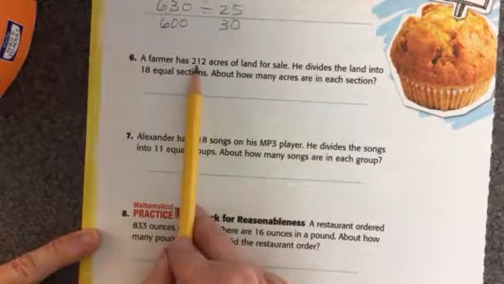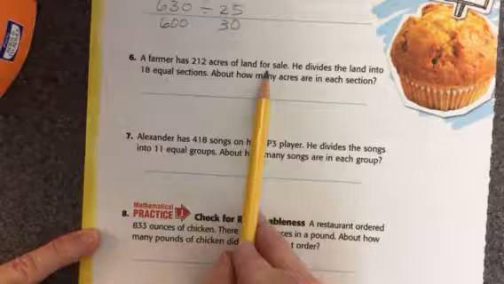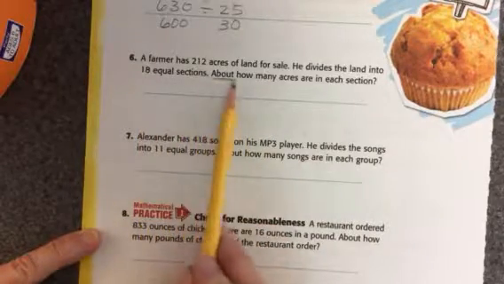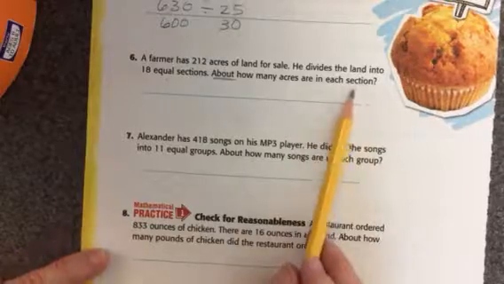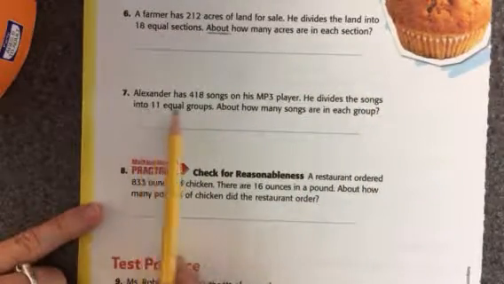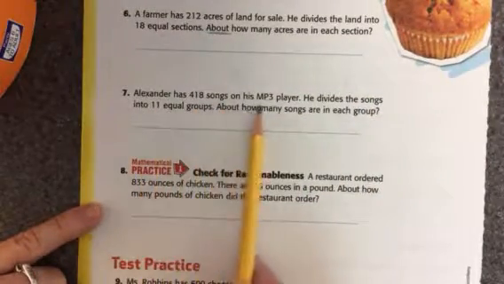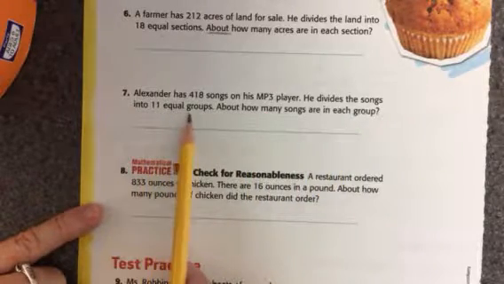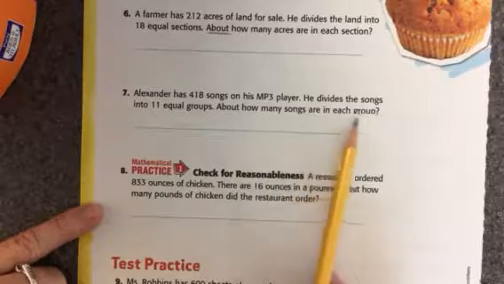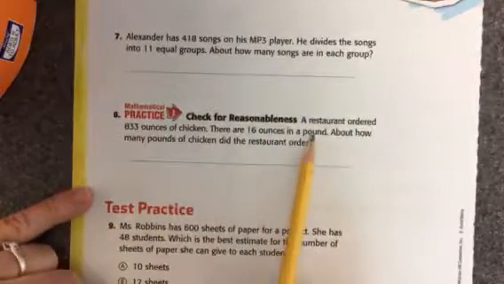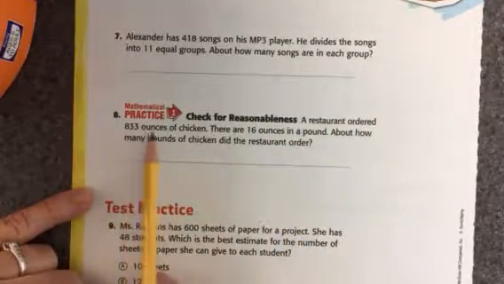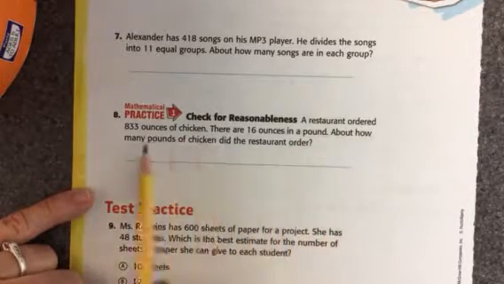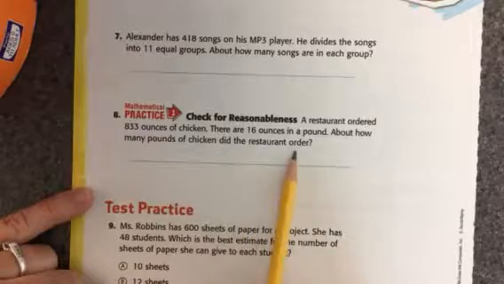A farmer has 212 acres of land for sale. He divides the land into 18 equal sections. About how many acres are in each section? Number 7, Alexander has 418 songs on his MP3 player. He divides the songs into 11 equal groups. About how many songs are in each group? And a restaurant ordered 833 ounces of chicken. There are 16 ounces in a pound. About how many pounds of chicken did the restaurant order?